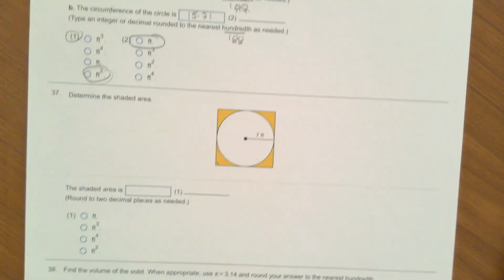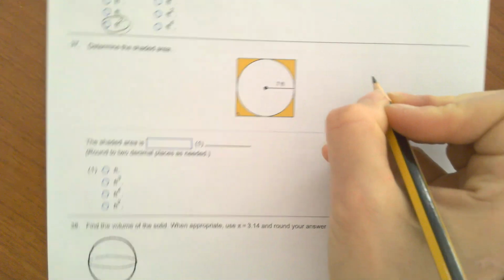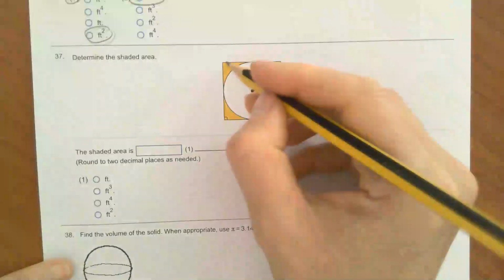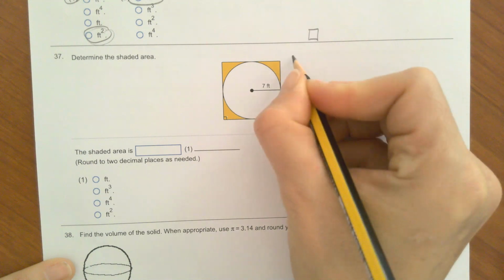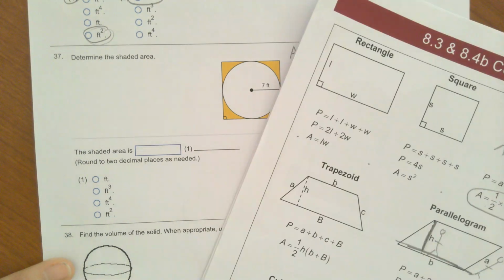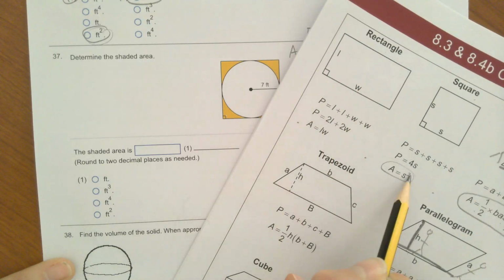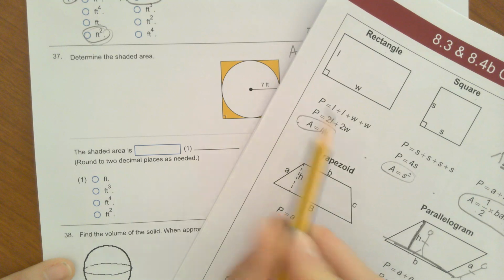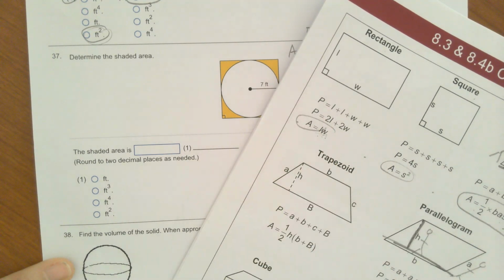Okay, shaded area. So we have to find just the shaded area. So the first thing you do is you say, what shapes do I see? I see a square and I see a circle. Okay, so let's find the area of the square. What's the area of a square? You can use rectangle or square. You can use side squared or length times width. It doesn't matter which one you use. I like using this one because it's what I always remember.